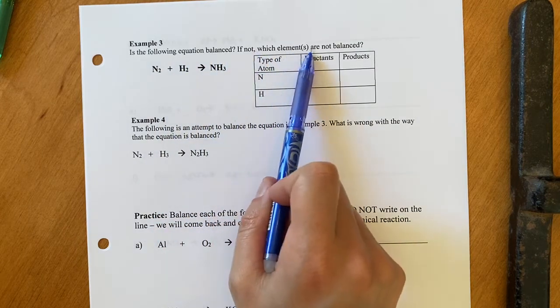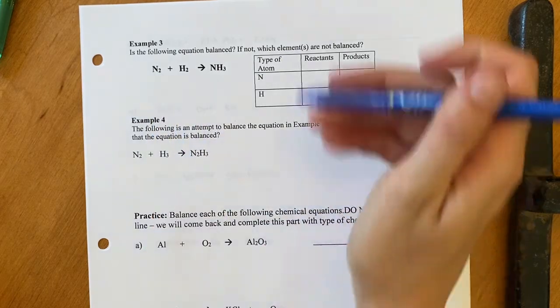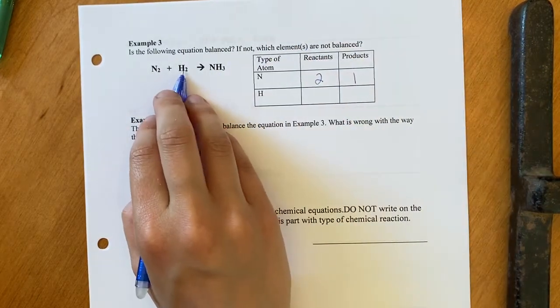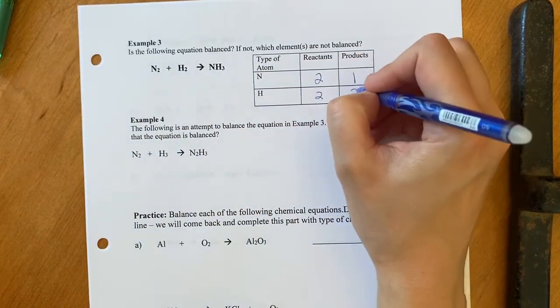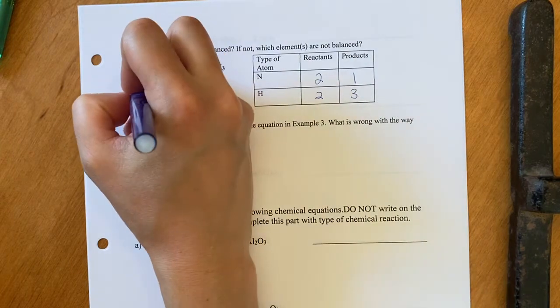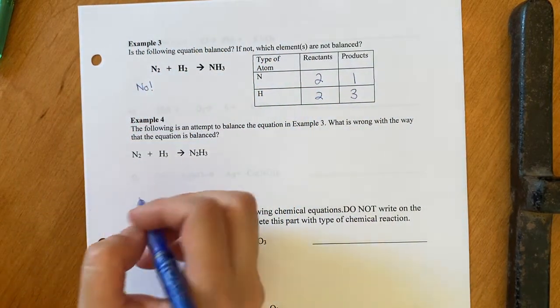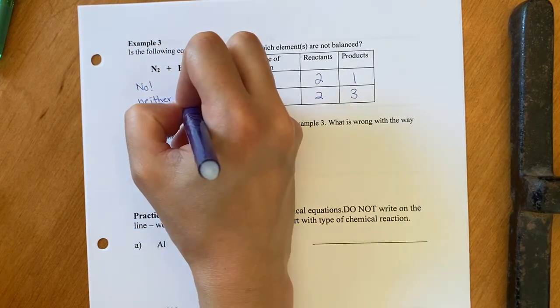If not, which elements are not balanced? So here, nitrogen, 2 atoms on this side, only 1 on that side. Hydrogen, 2 on this side, 3 on that side. So is it balanced? No. Which elements are not balanced? Neither element is balanced.